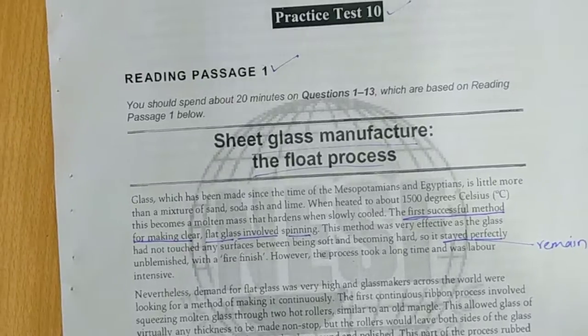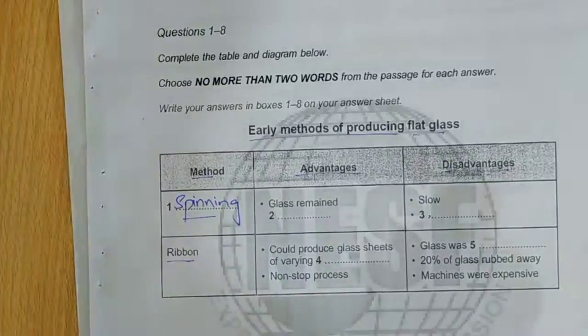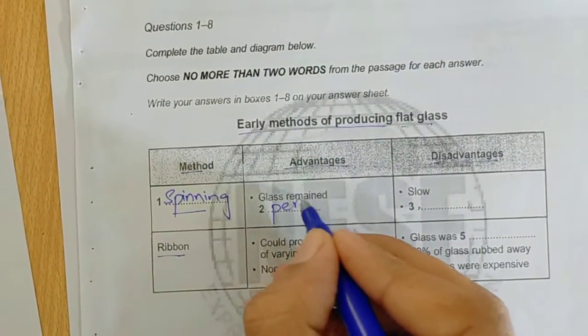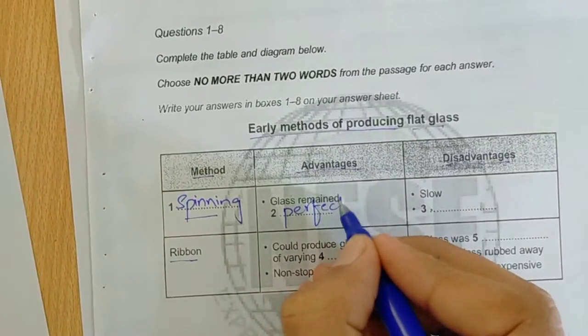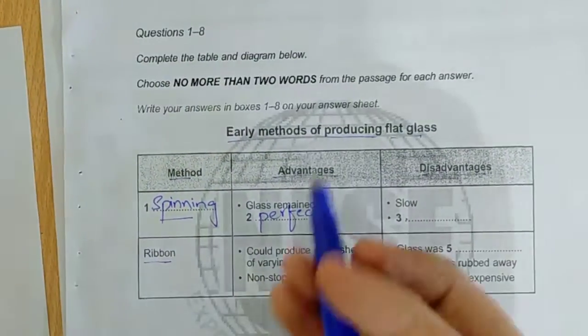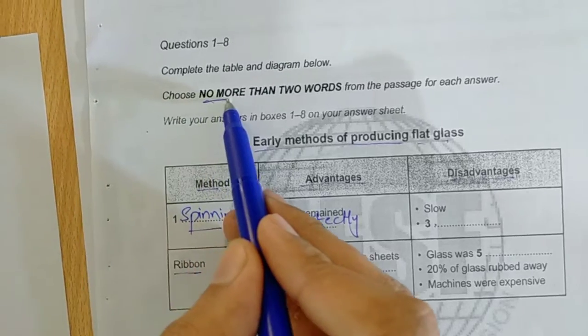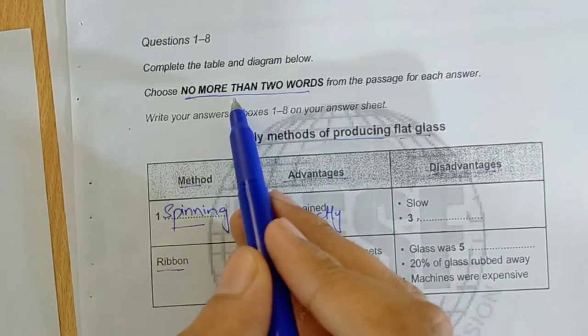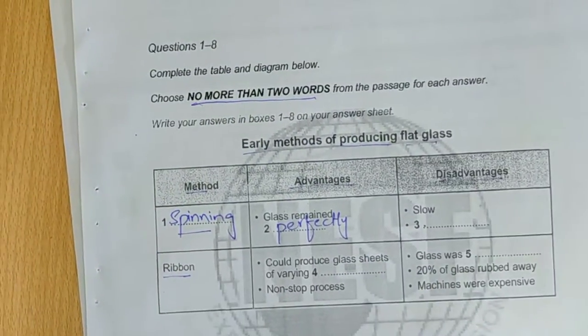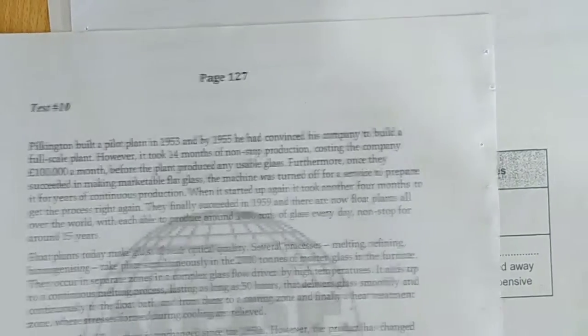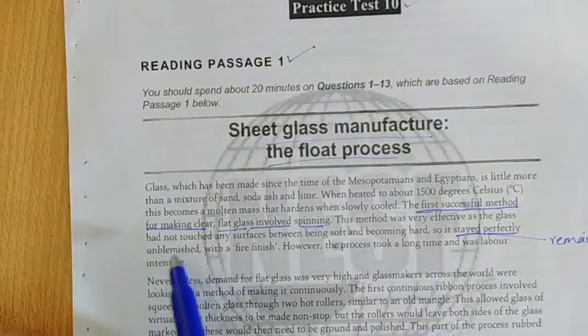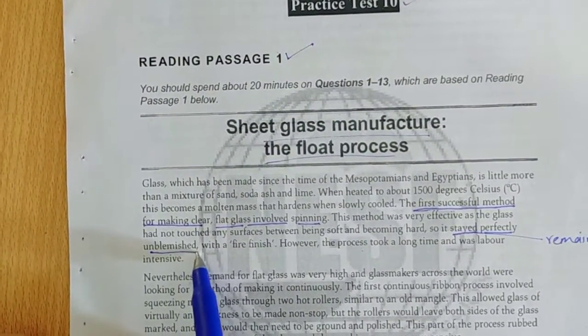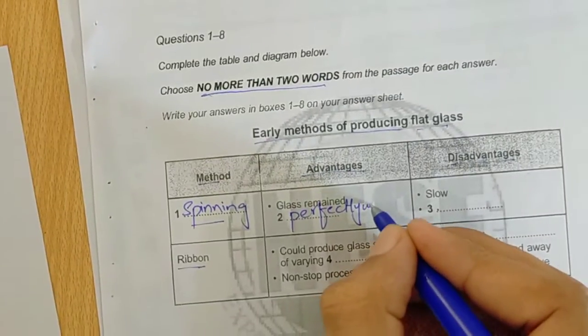We will write perfectly in the second blank. The important thing is we will not have to write more than 2 words. So we can use the other word, perfectly unblemished.